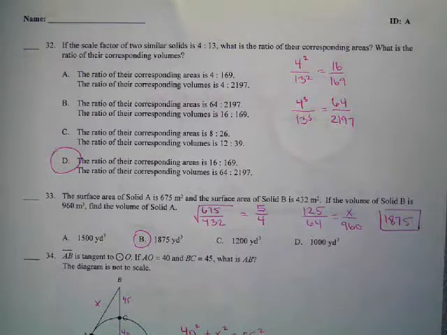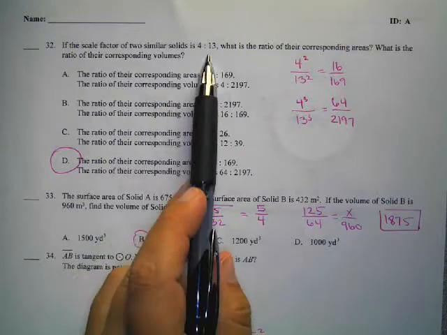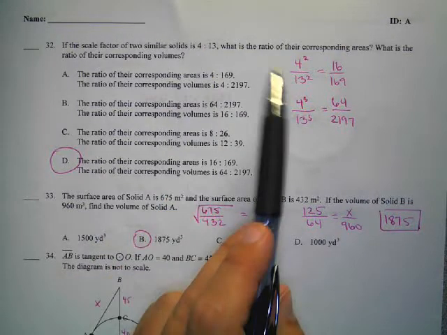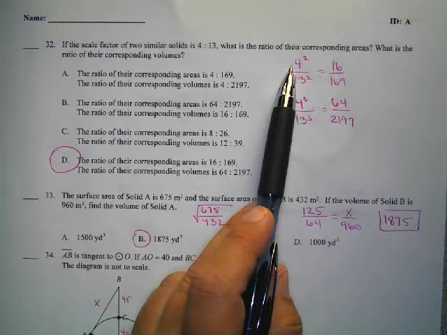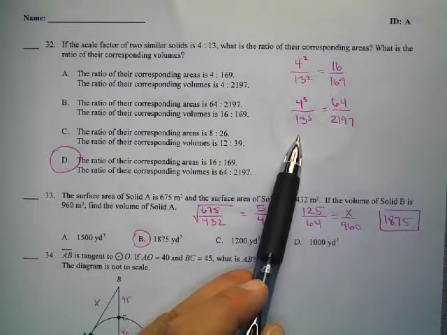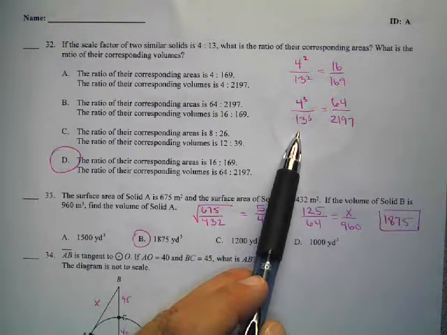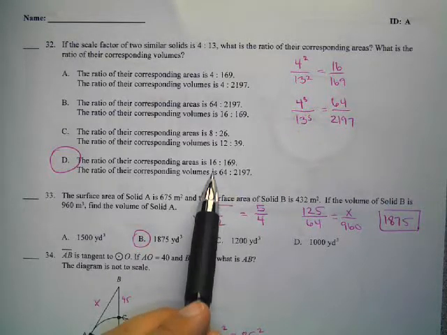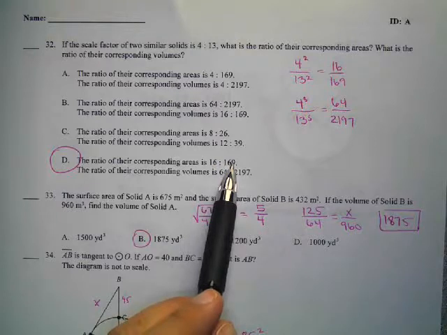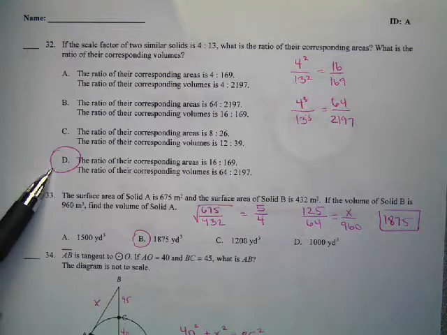Number 32, you're doing scale factor, and then you find the areas and the volumes. So area is the same as surface area. So if the original scale factor was 4/13, area you square it, volume you cube it. So now you have to just make sure you choose in the correct order. So we were looking for the start of 16 to 169. So the only correct answer is D.